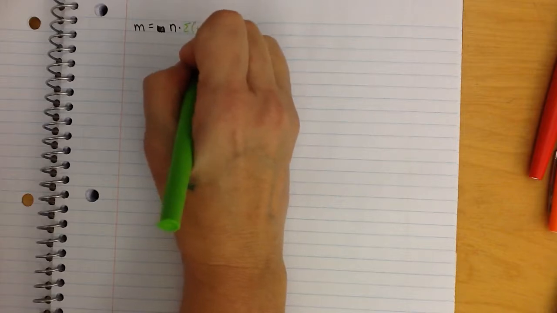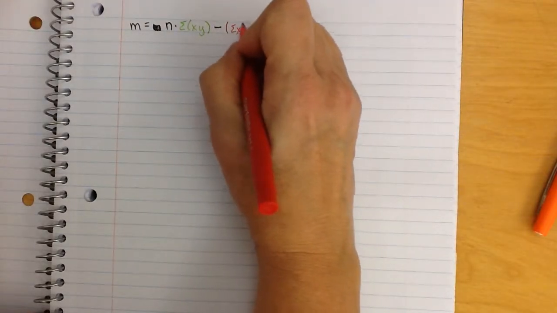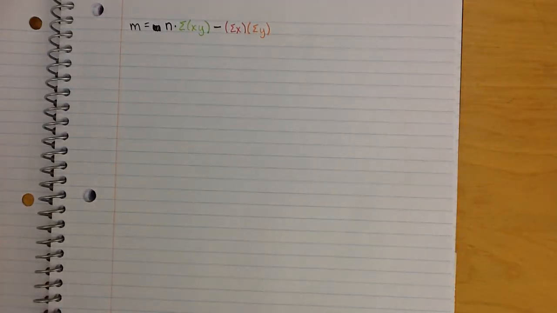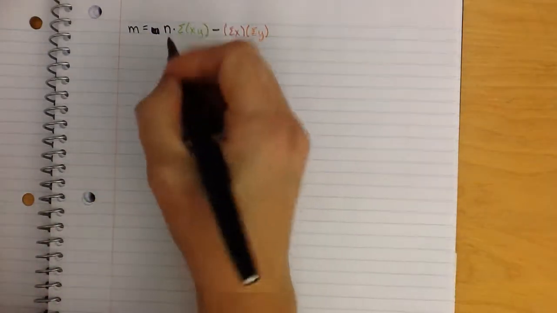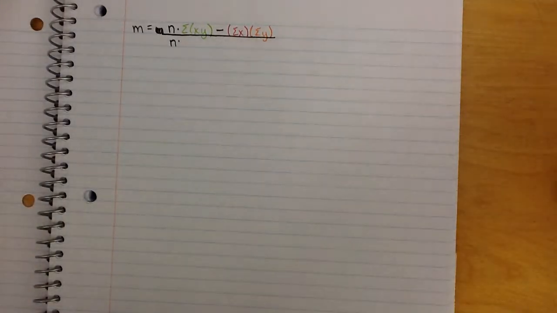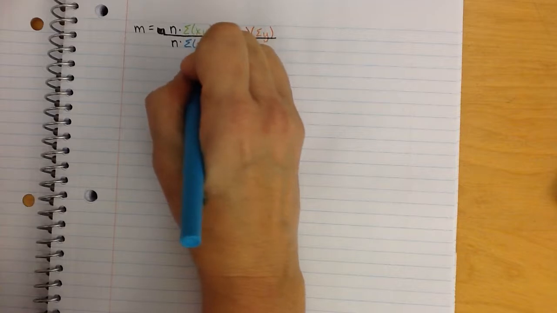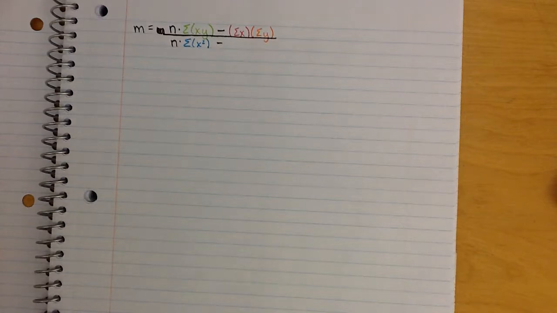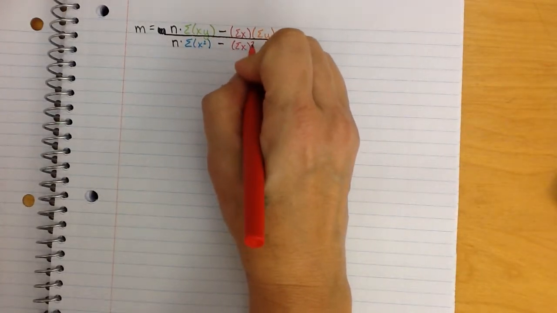The sum of x times y minus the sum of x times the sum of y, and then divide that all by n times the sum of x squared minus the sum of x, quantity squared.